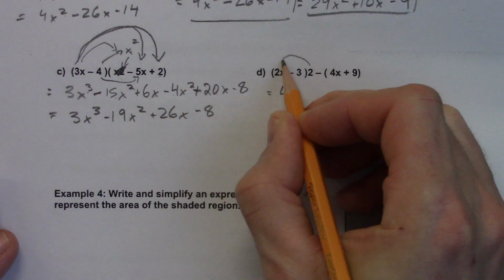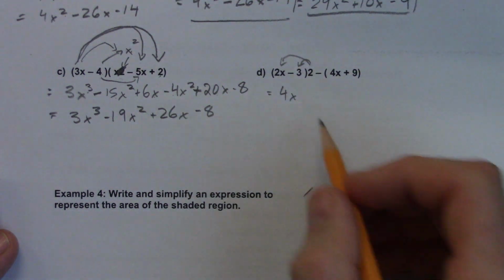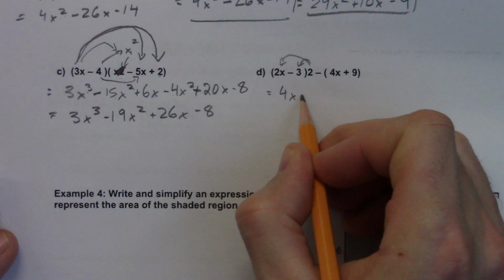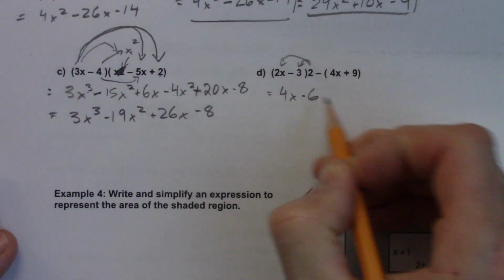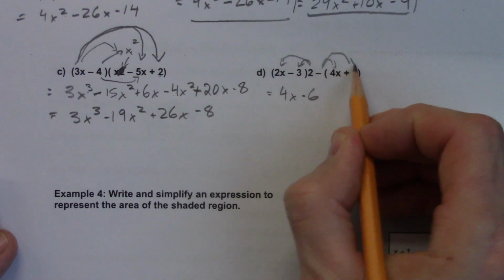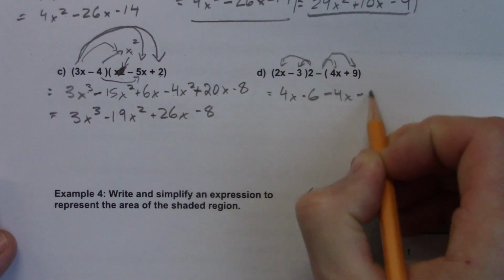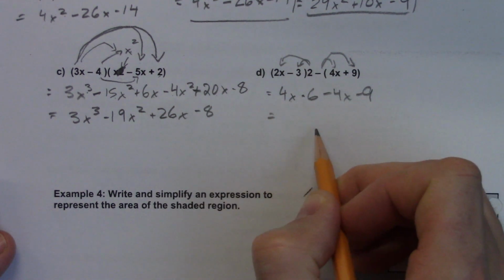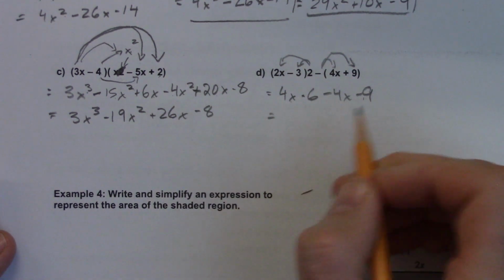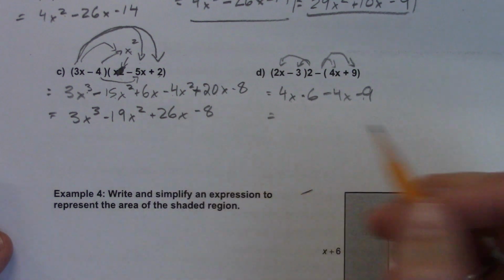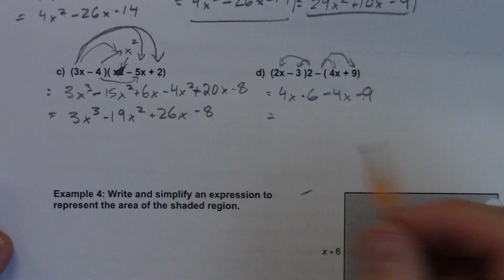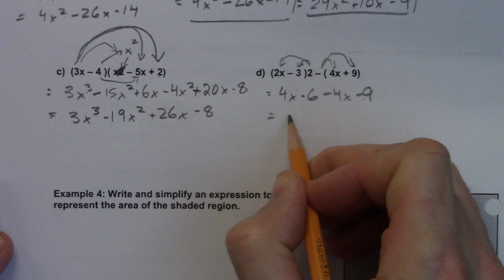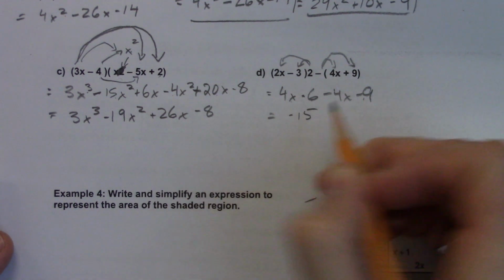Next. We're going to do, I'll do this one quickly. 4x. The 2's on the opposite side, but that's okay. 4x minus 6. And then this negative sign gets distributed to both. I've been yelling at you guys about that for 2 days. 4x minus 4x is 0. Negative 6 minus 9 is negative 15.